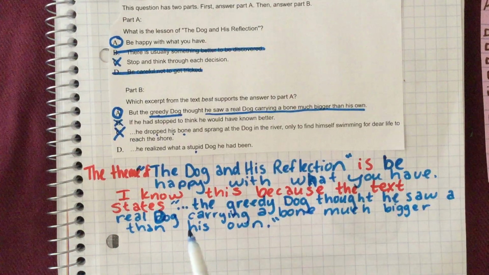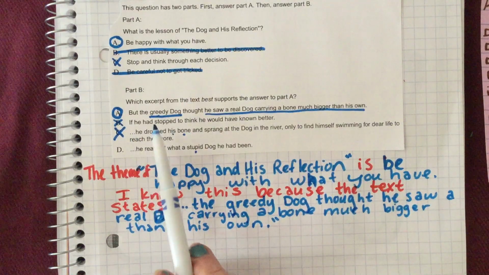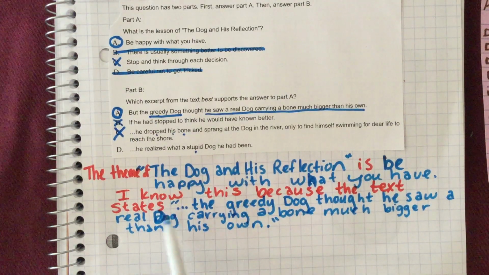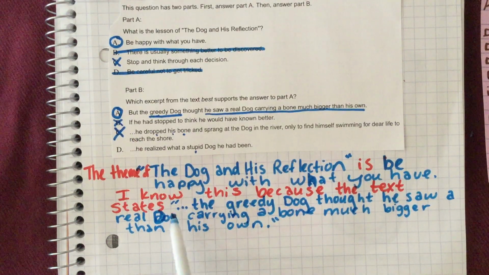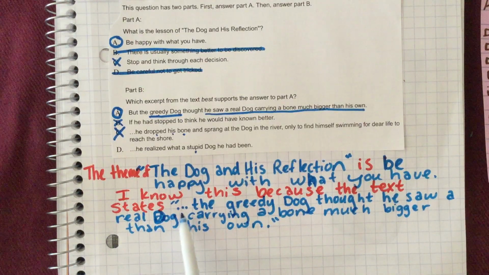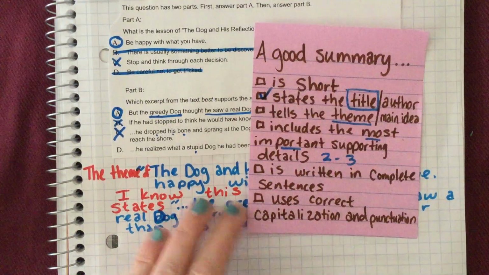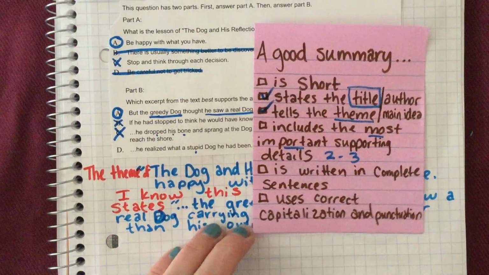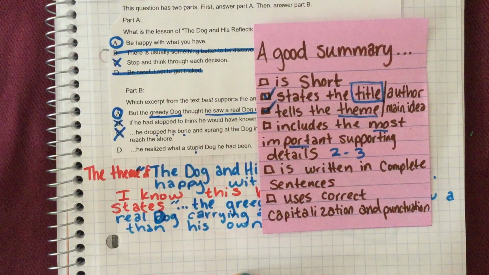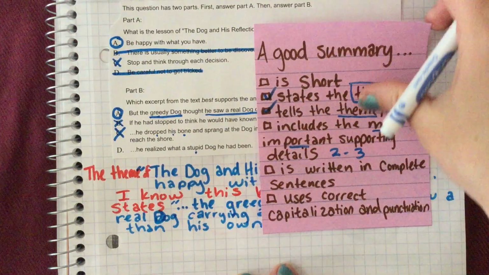Now I use the ellipsis here because I didn't include but the. I left those words out, so that ellipsis, that magical tool that says I don't have to include that, so I'm not going to. All right, so far we've got the title, we've got the theme, we've got one supporting detail, so we're still missing one supporting detail.